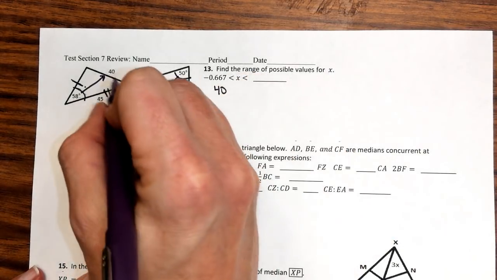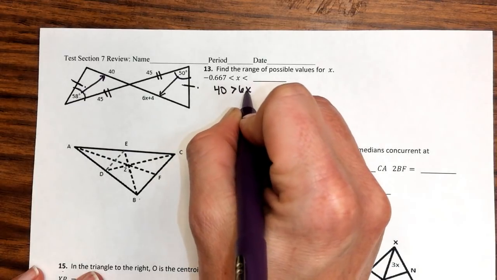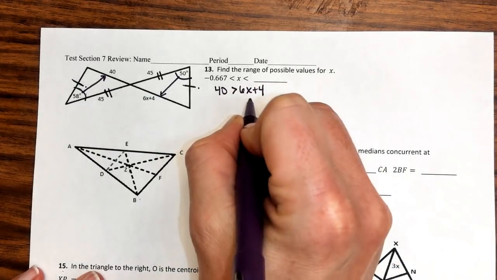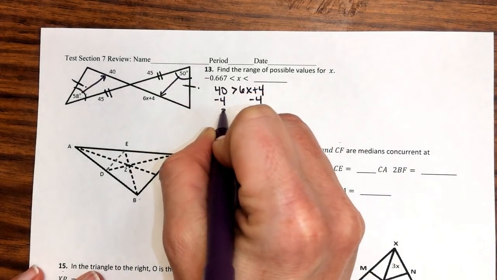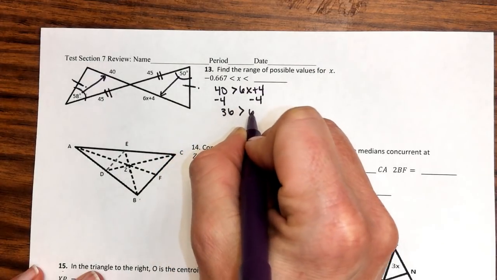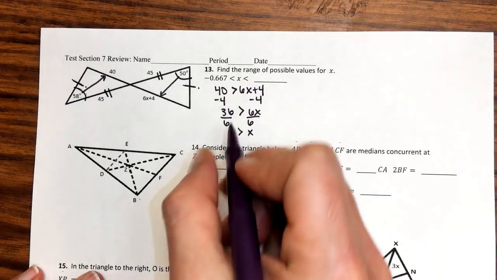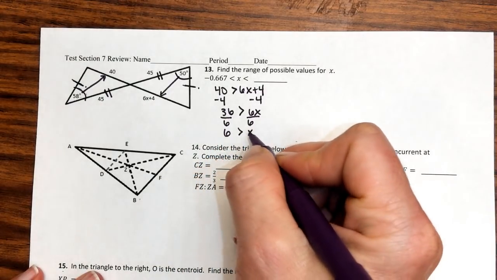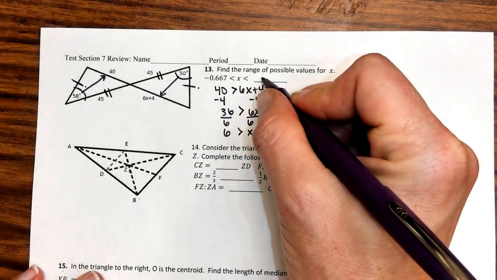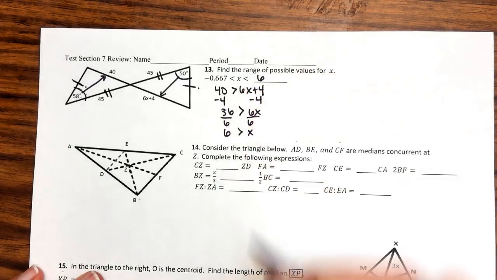must be greater than 6x plus 4. Subtract 4. 36 is greater than 6x. So 6 is greater than x, or x is less than 6. So x is less than 6.